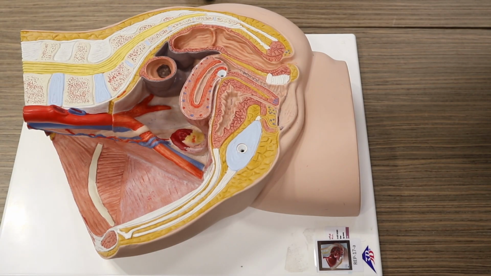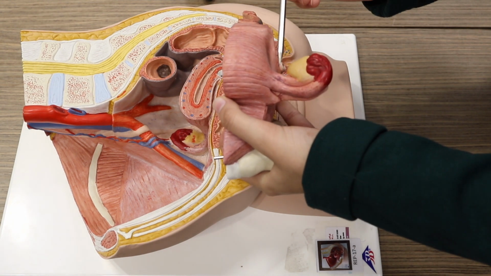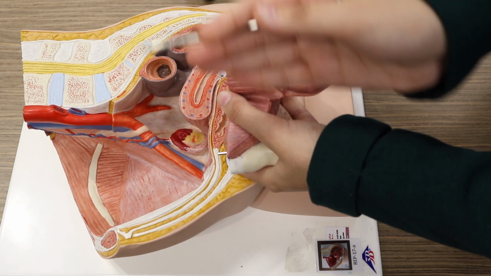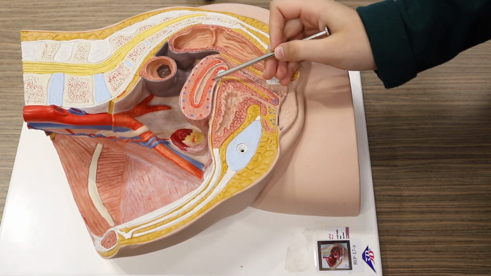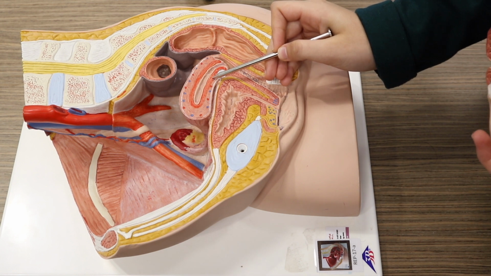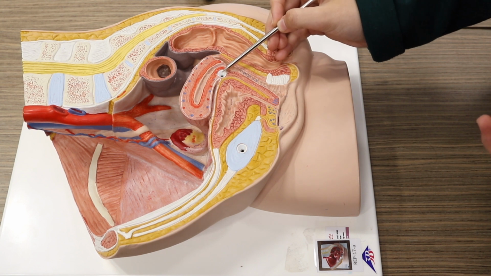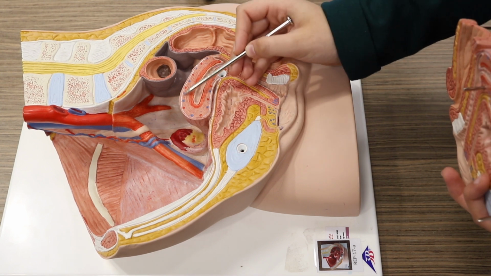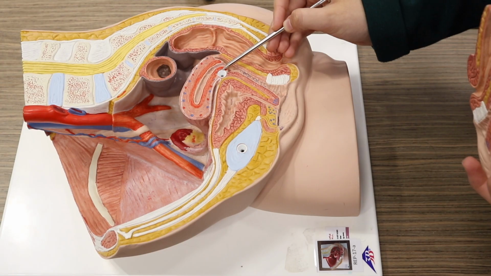Now, let's move to the uterus. It has three important parts: the fundus, which you can see if you draw an imaginary line from the openings of the fallopian tubes, and everything above it will be the fundus. Then you have the body of the uterus, which is the main and the largest part of the uterus. Finally, you have the cervix, which is the lowest and narrowest part of the uterus, opening toward the vagina. So again, we have the fundus, the body, and the cervix.